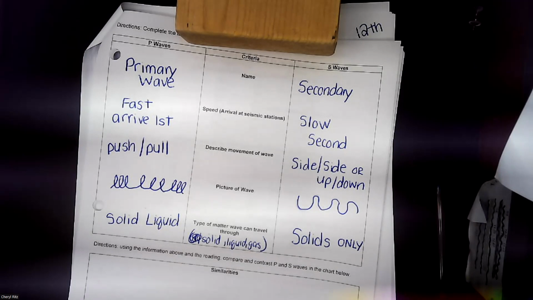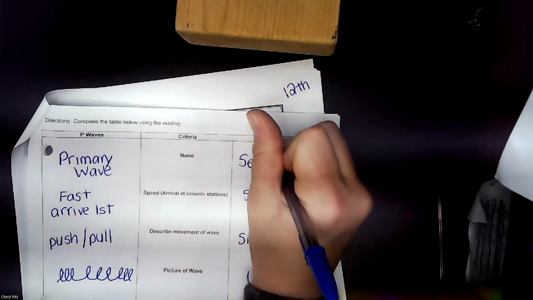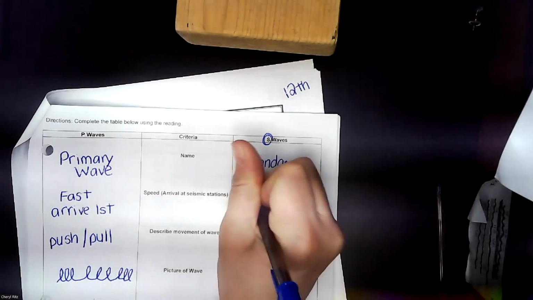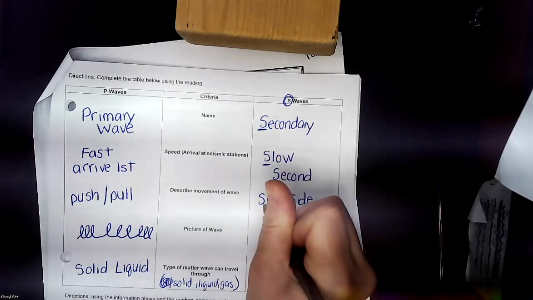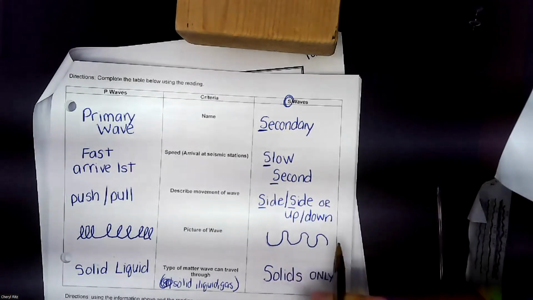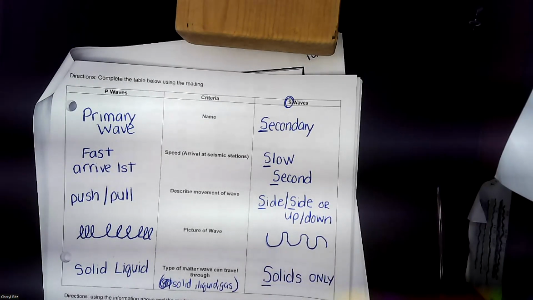Before we move on, do you notice a common theme with the S waves? S is the common theme here. S waves: secondary, slow, second, side to side. This looks like an S, and they only go through solids.